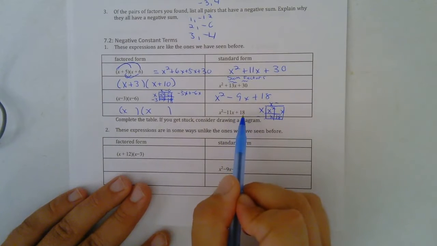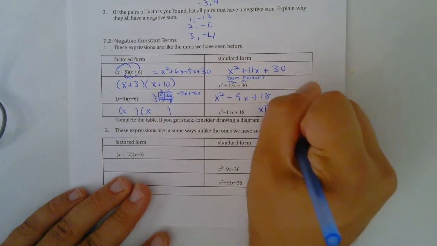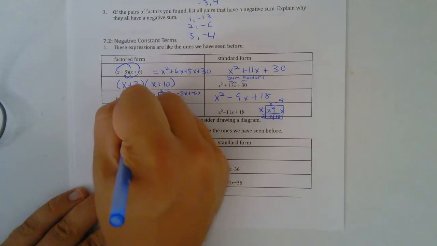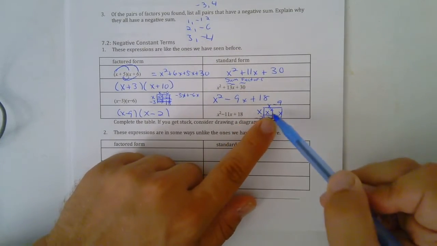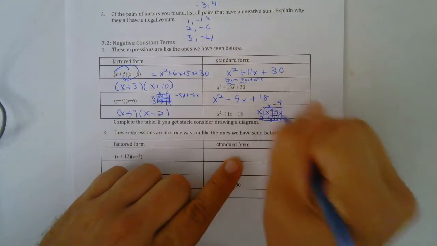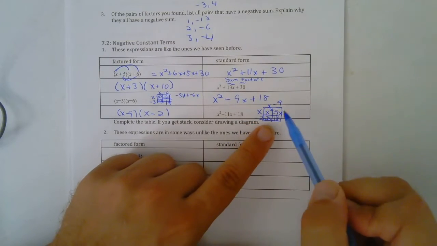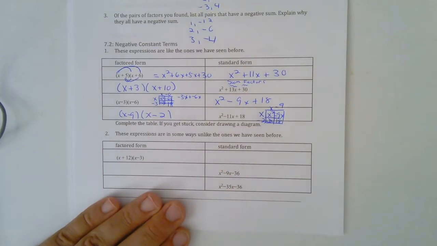So if I'm thinking about what two numbers multiply to 18 but add to 11, that has to be 9 and 2. So this would be minus 9 and minus 2, because negative 9 times x is negative 9x here. Negative 2 times x is negative 2x. When I add those, negative 2x plus negative 9x makes negative 11x.